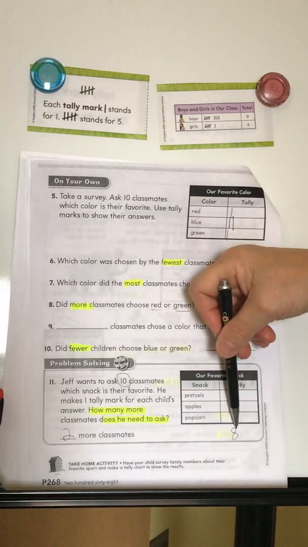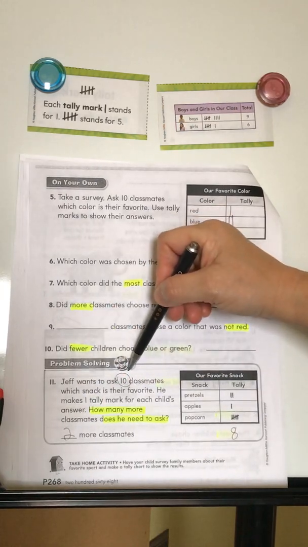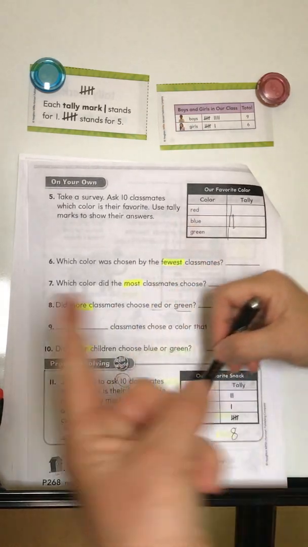And the way we check that is 8 plus 2 should equal 10. 8, 9, 10.